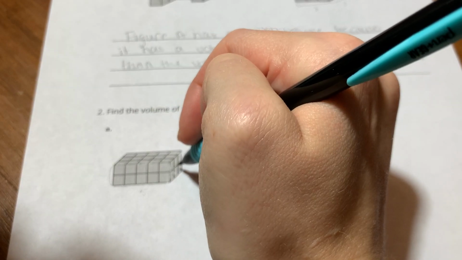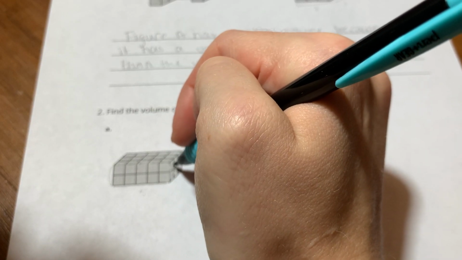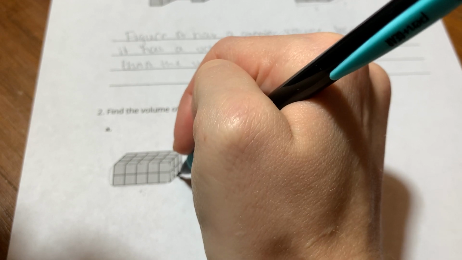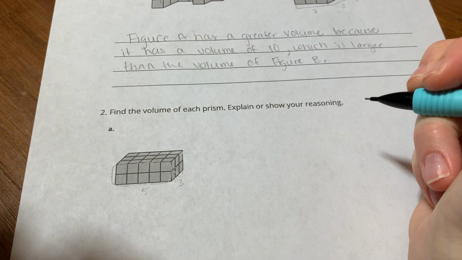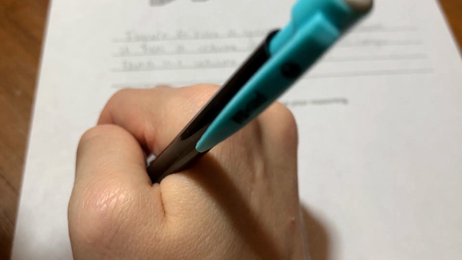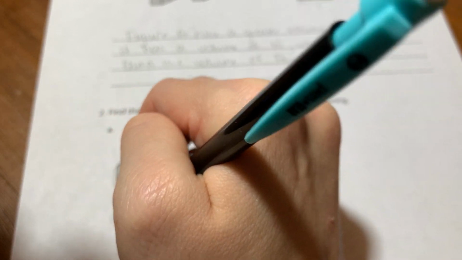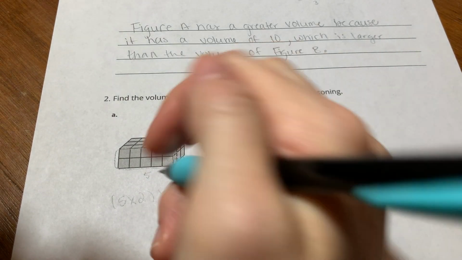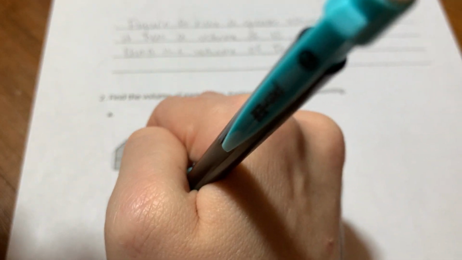Okay? And it has a width of 1, 2, 3. So then I end up having 5 times 2 times 3. That 5 times 2 gives me 10, and then I multiply by 3 and I get 30.